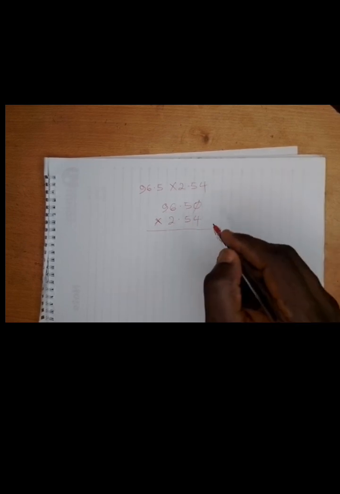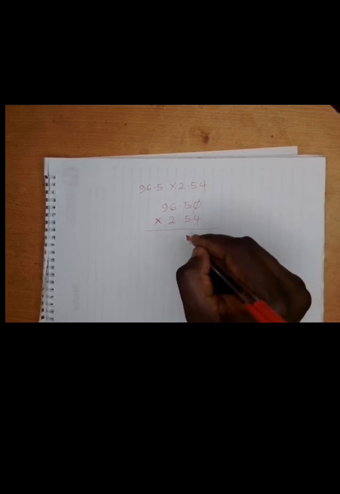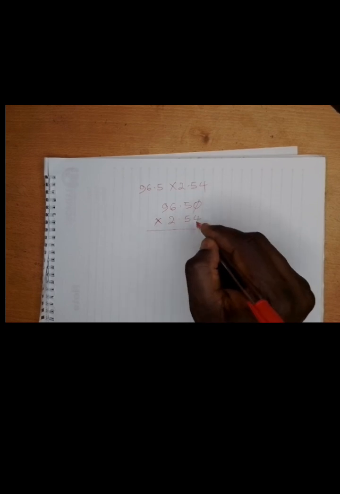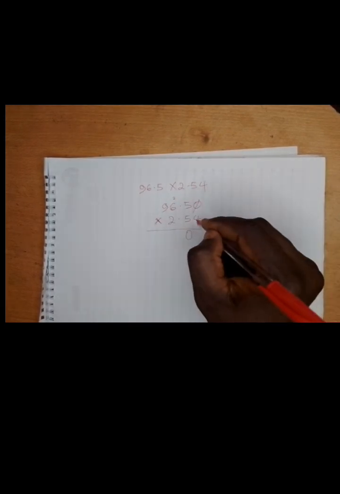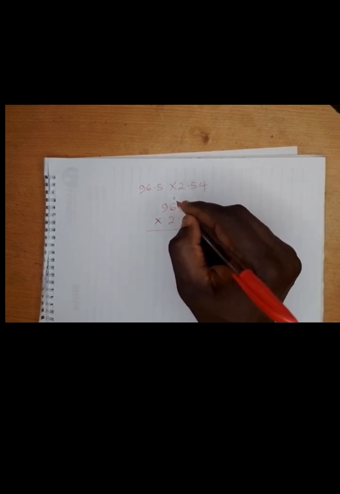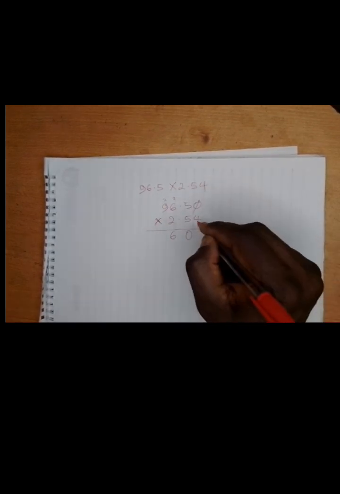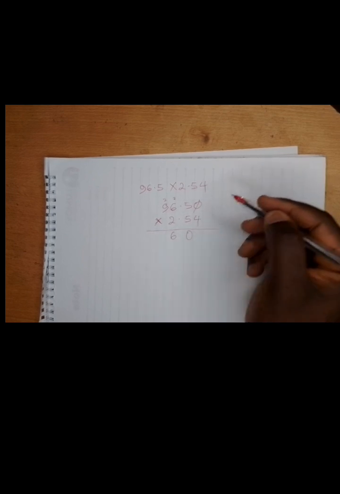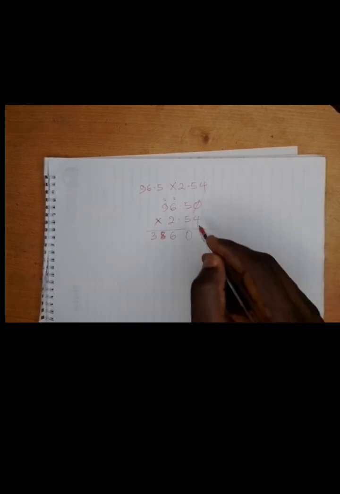4 times 0 is 0. Let's go this way. 4 times 5 is 20. You start from the first number being multiplied. We ignore the 0. So 4 times 5 is 20. You put down 0 and then you carry 2. Place it here. 4 times 6 is 24. 24 plus 2 will give us 26. So you put down 6 and then you carry 2. You place it here. 4 times 9 is 36. 36 plus 2 is 38. So we are done multiplying by 4.